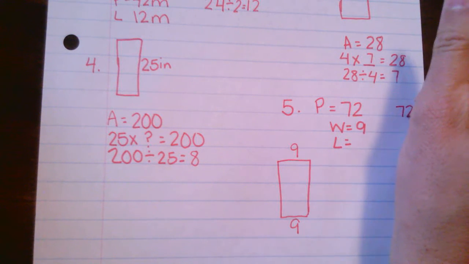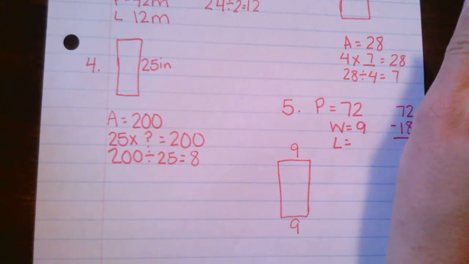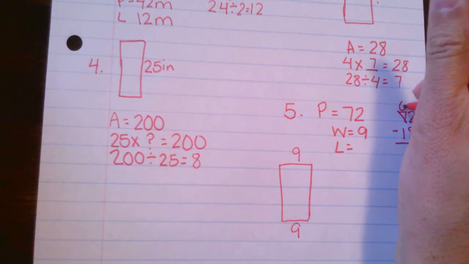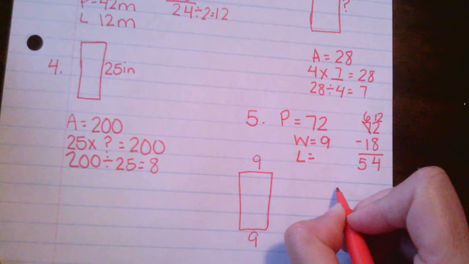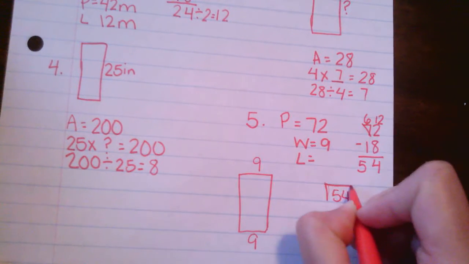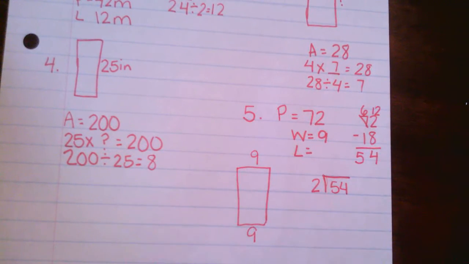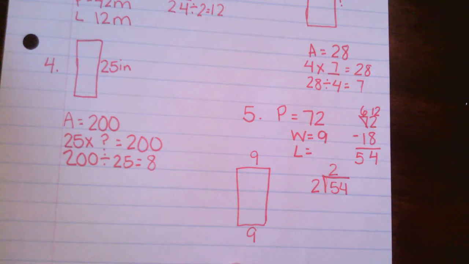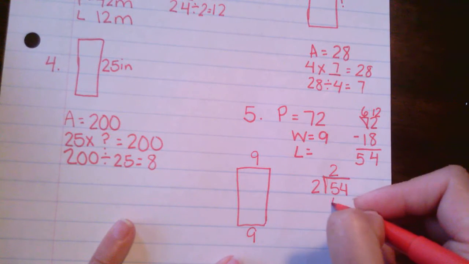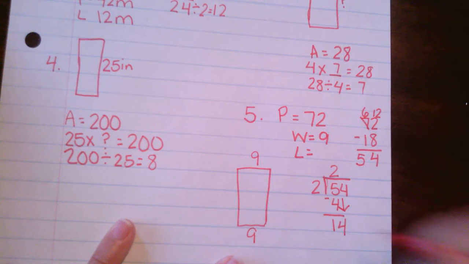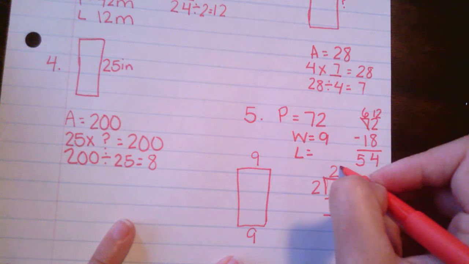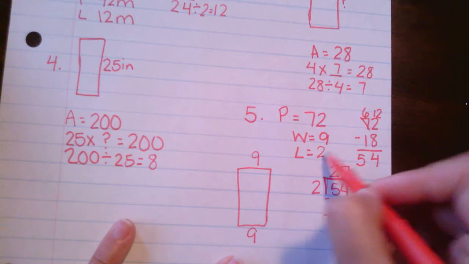So my 72 minus my 18. 2 minus 8 I can't do. 12 minus 8 gives me 4. 6 minus 1 gives me 5. So we're looking at 54, and I need to figure out the left and the right. So my 54 divided by 2. 2 can go into 5 twice. 2 times 2 is 4. 5 minus 4 is 1. Bring down 4. 2 can go into 14 7 times. So our length is 27.